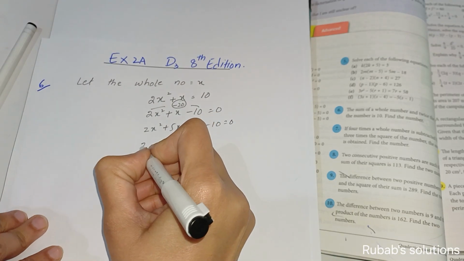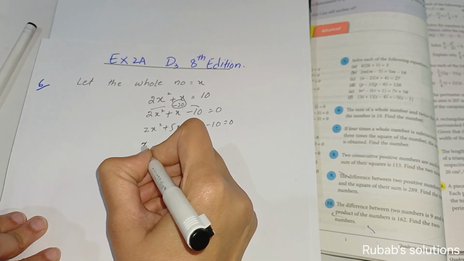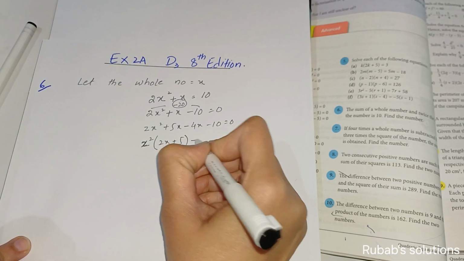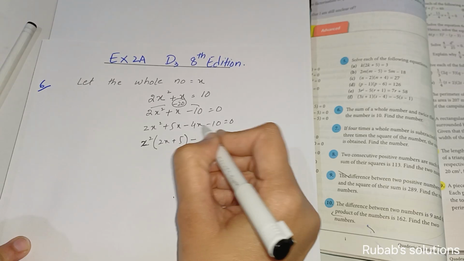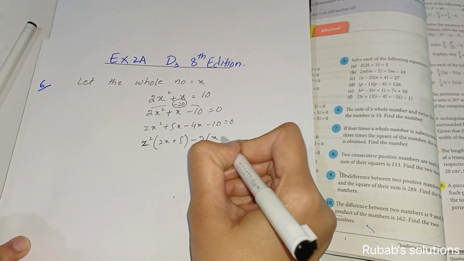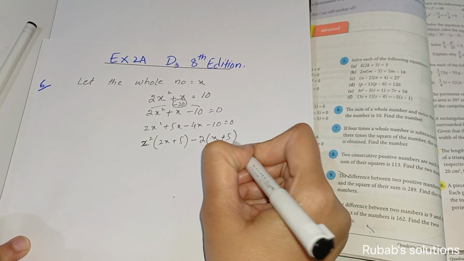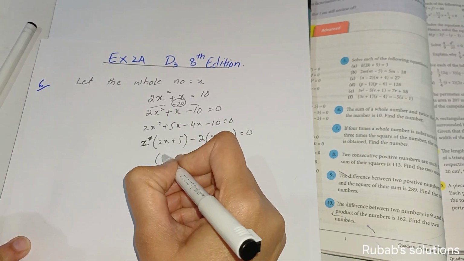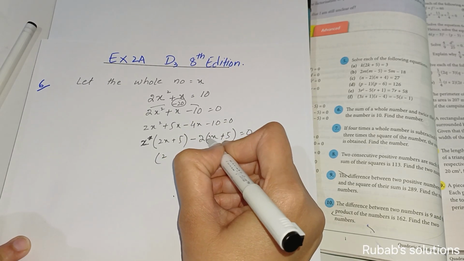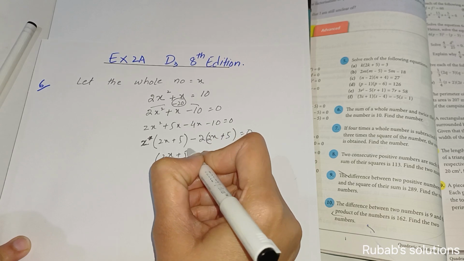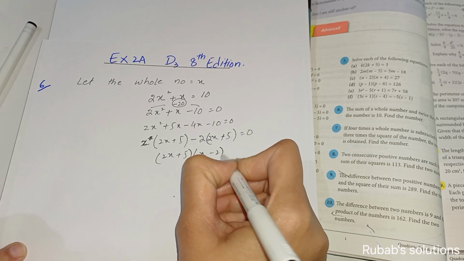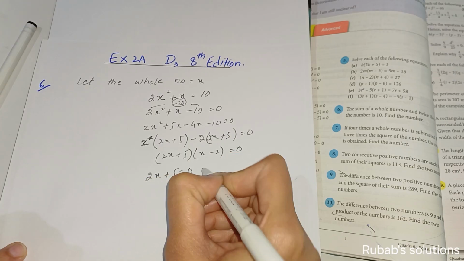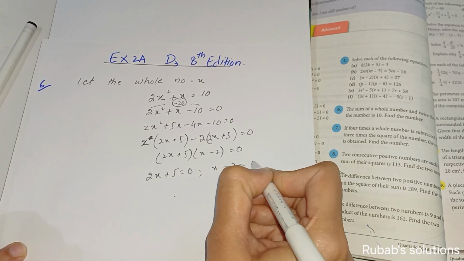From here I can take only x common: x(2x plus 5). From here I can take only 4, again 2 common: minus 2(2x plus 5). So from here, (2x plus 5)(x minus 2) is equal to 0. So either 2x plus 5 is equal to 0 or x minus 2 is equal to 0.